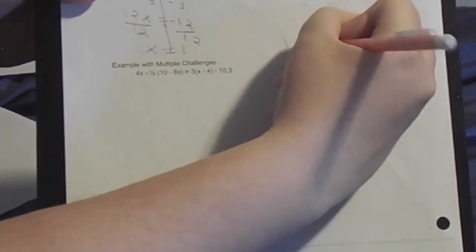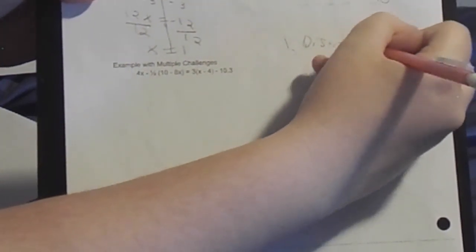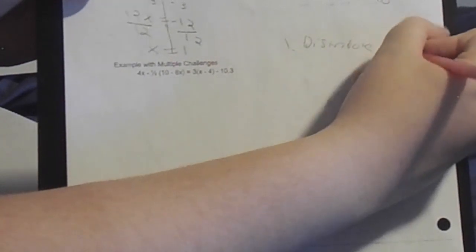Now sometimes these start to get really hard and they put a bunch of different hard things into the question. So you just got to go in order. Rule 1 is to distribute. If there are parentheses, you need to multiply into them first before you do anything else.